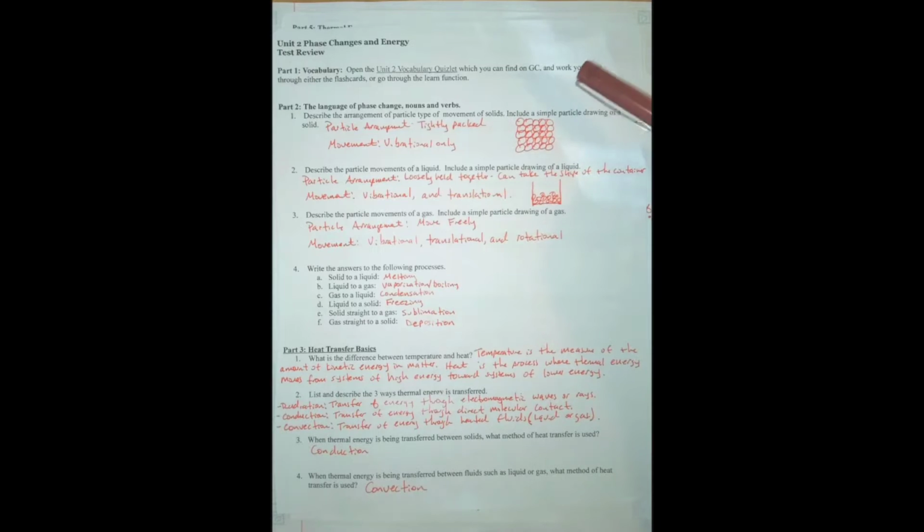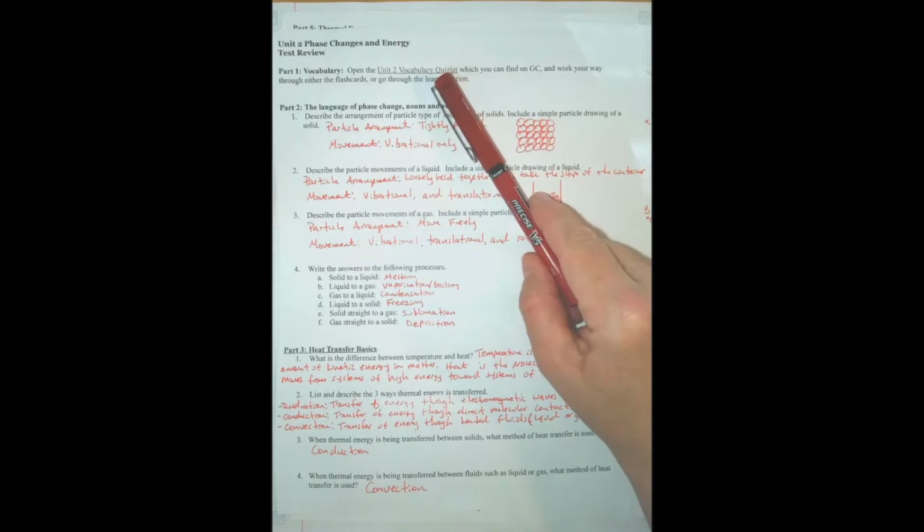With part 1, you're just reviewing that Unit 2 vocabulary, and I've actually given you an assignment on Google Classroom that's due tomorrow. It asks you to roll through those vocabulary words and make sure that you know them, go through the learn function, go through the flashcards, and then show me that you've achieved mastery on those vocabulary words. That becomes really important because if you don't know the words, it makes it much harder to do the work because you're a little bit lost on what is being asked of you, okay?